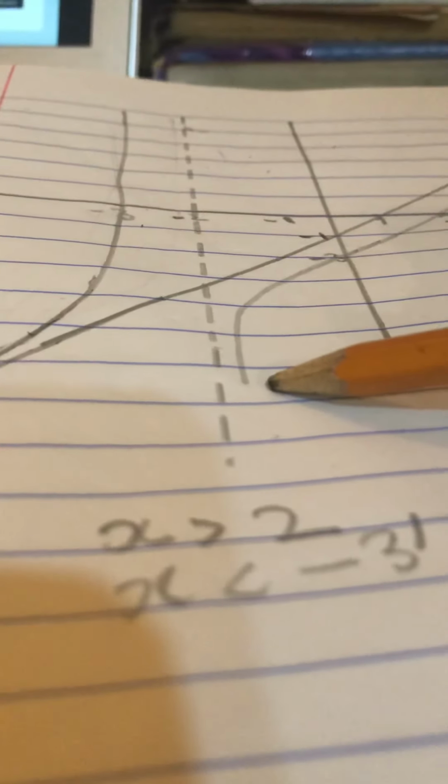And the same applies to here as well. X is going to tend towards x negative 1.